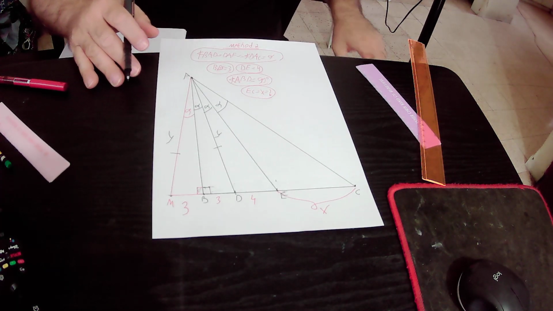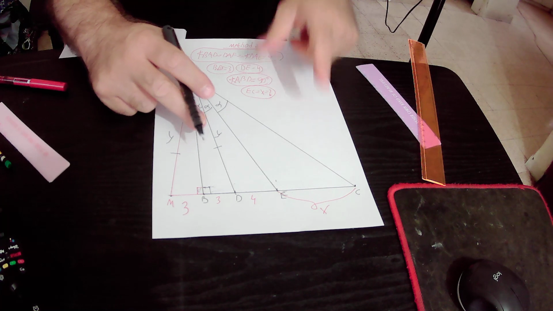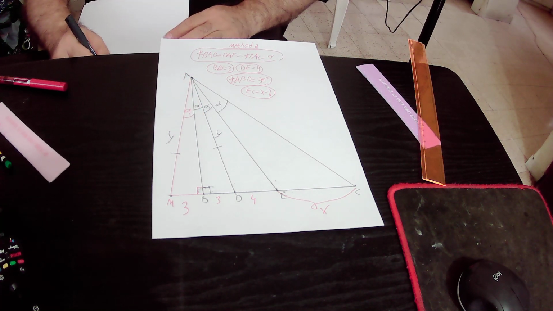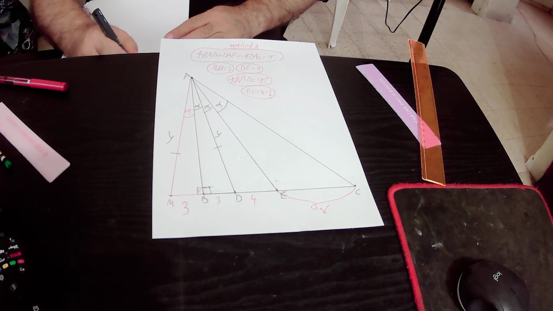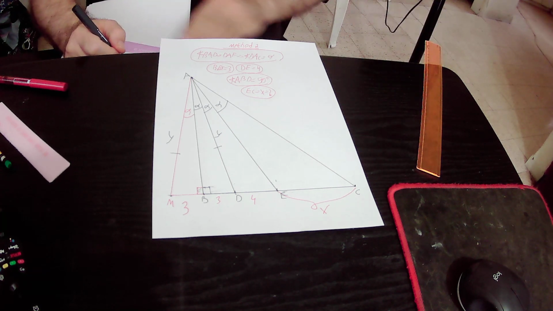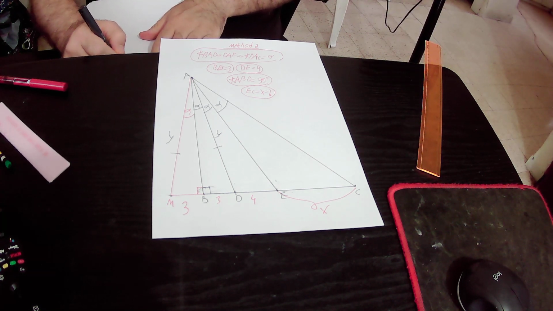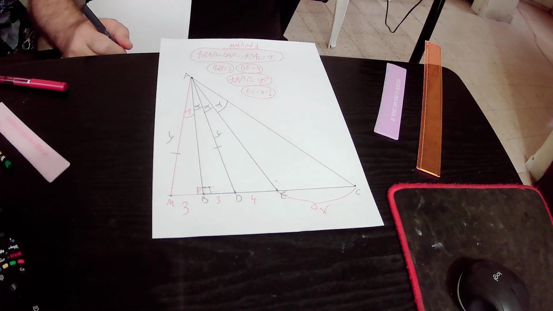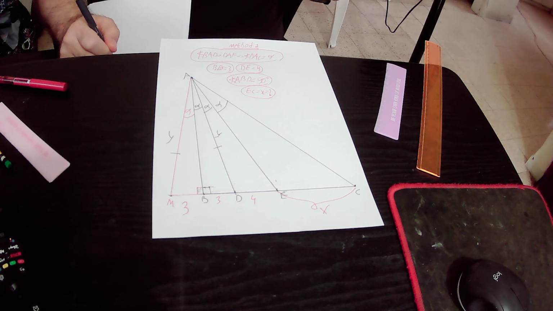So in the next step we will focus on triangle ADC. So in triangle ADC, we know that AE is angle bisector.